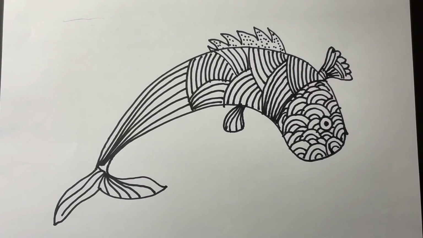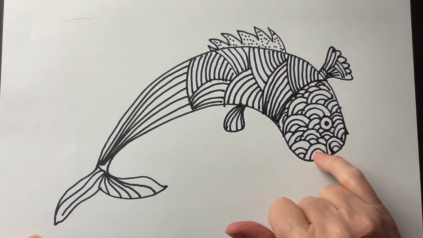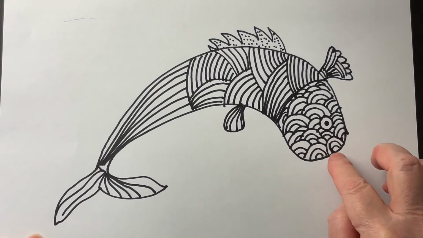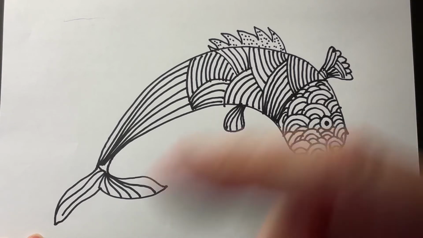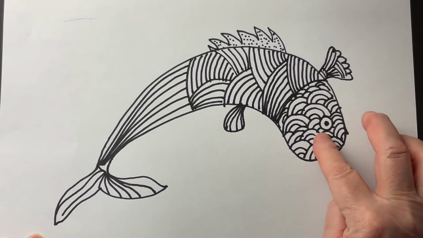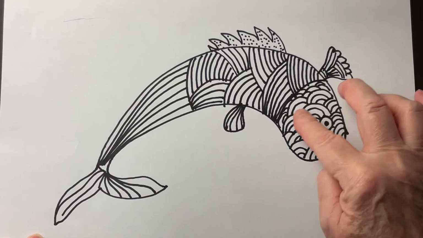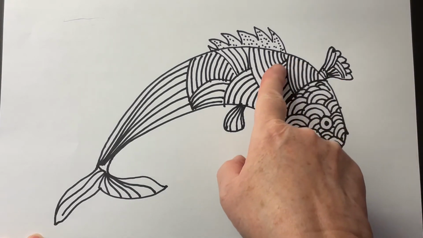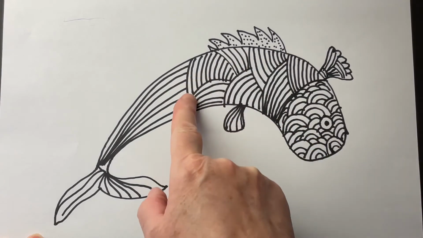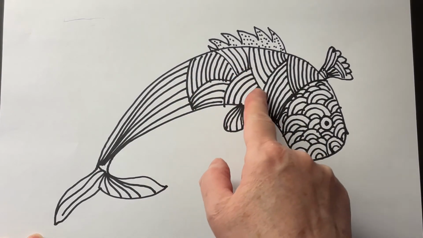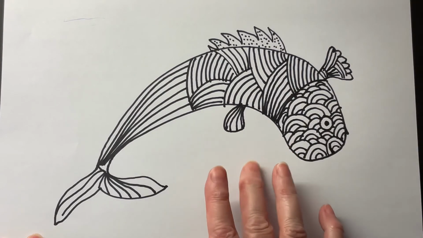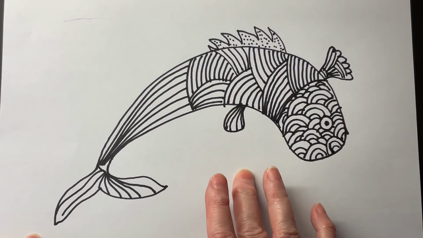So I've finished adding patterns to my fish. When you do this pattern, this rainbow one, I ended up having to lose the mouth because I couldn't really make that work with the pattern. You need to just find little areas where you can change directions to fit in the curved lines that you're doing. And then I divided this part up into curved sections and made my parallel lines fit in with the curve that I'd done. So that's quite a typical Gond design.